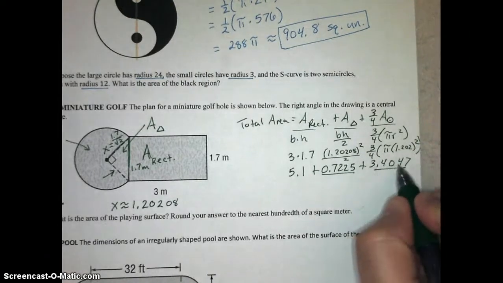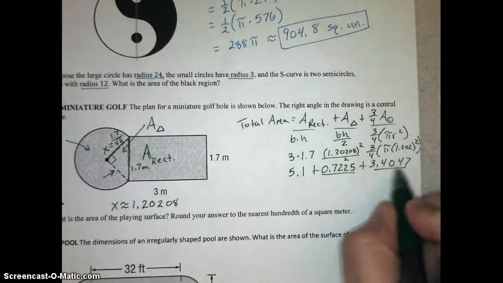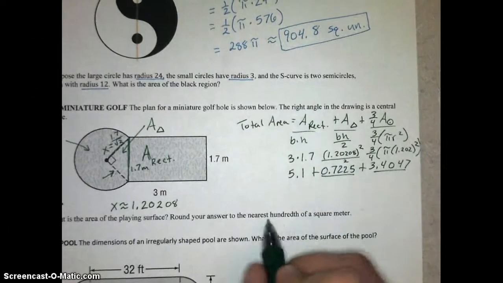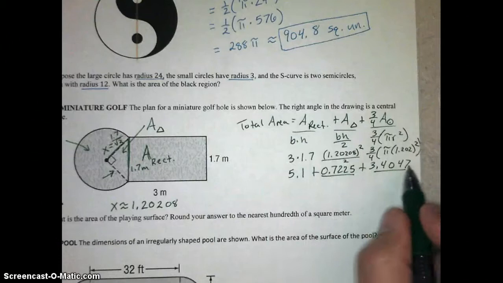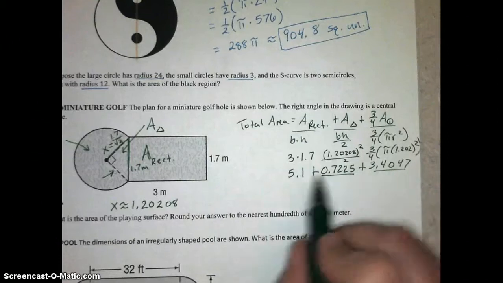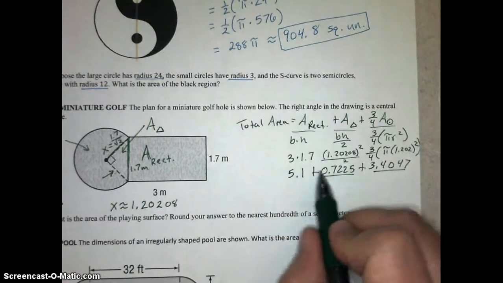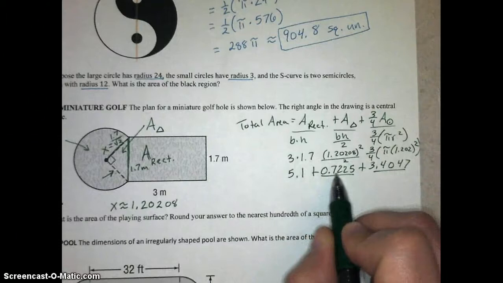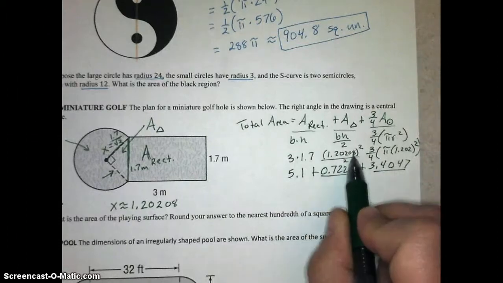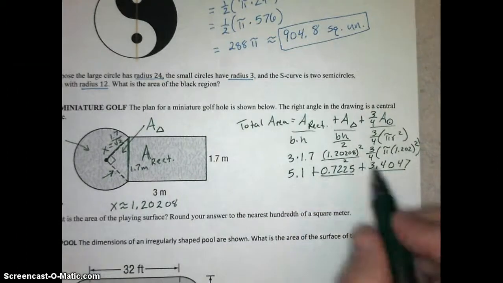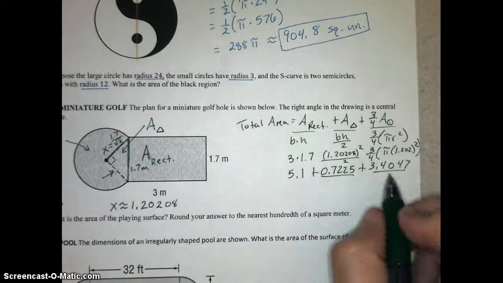About 3.4047. Now you may wonder why I'm putting so many decimals here. That's because I don't really want to round till the very end of my problem to the nearest hundredth, so I'm putting enough decimals shown to where it doesn't throw off my answer. Okay, this was exactly 5.1. This is actually exactly 0.7225 because we're squaring that part which is in terms of root 2, and so that's why that works out that way.